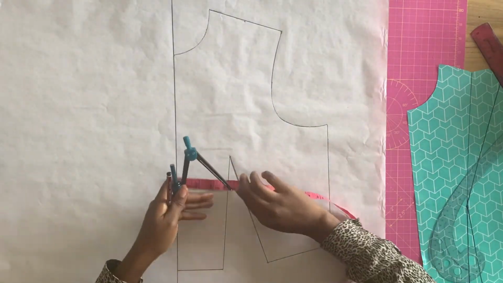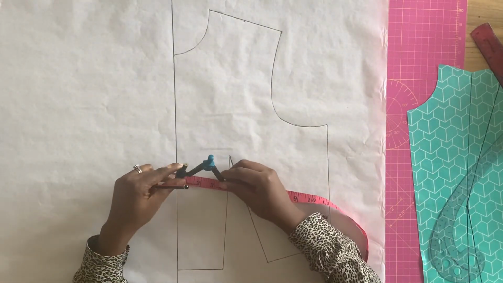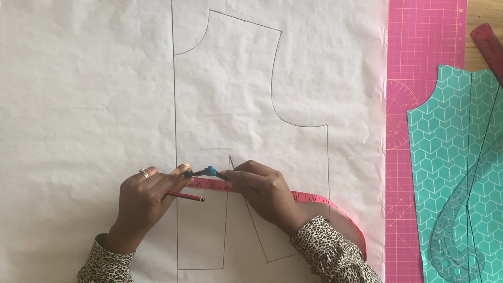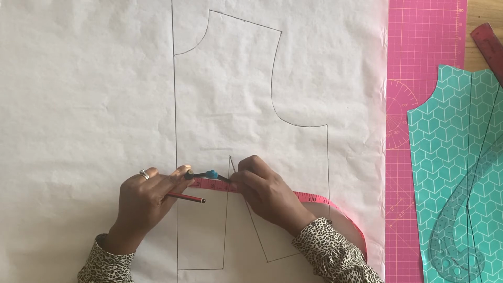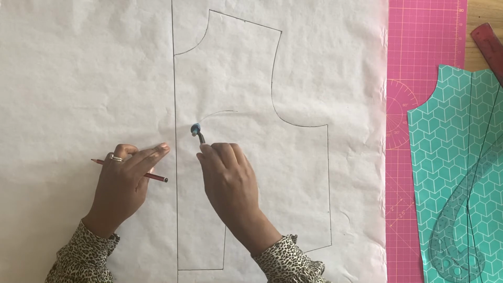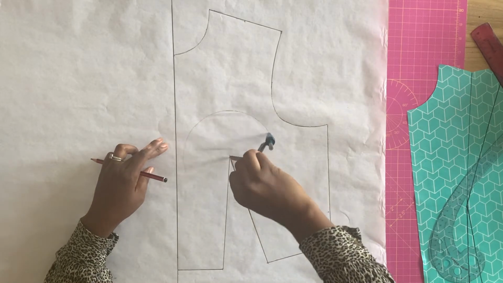Next, using a compass, I'm going to take my bust radius measurement, which is the measurement from your bust point to your underbust. I'm going to use a compass and draw a circle round the bust point.